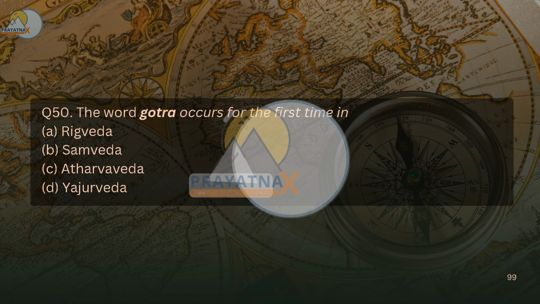Moving on. The word Gotra occurs for the first time in A, Rigveda, B, Samaveda, C, Atharvaveda, or D, Yajurveda. Even though this has not been discussed in the lecture, you may be able to solve this. This concept was first attempted to classify themselves into groups, done by Brahmins of that time. In the present context, marriage is not allowed in the same gotra.